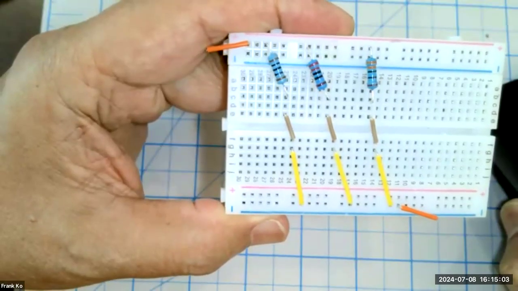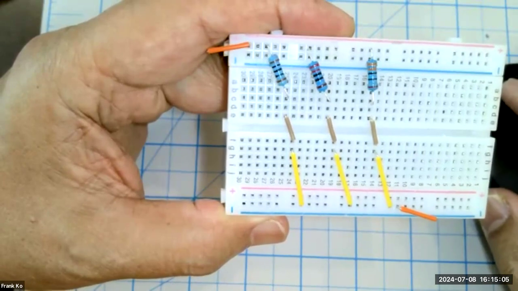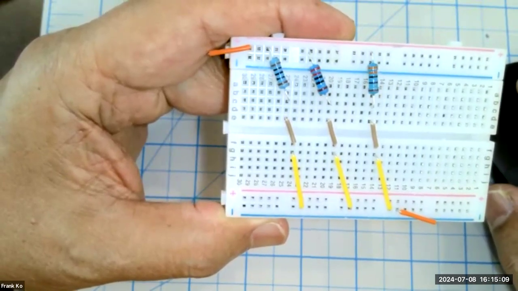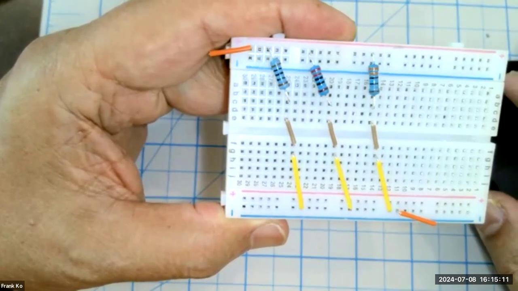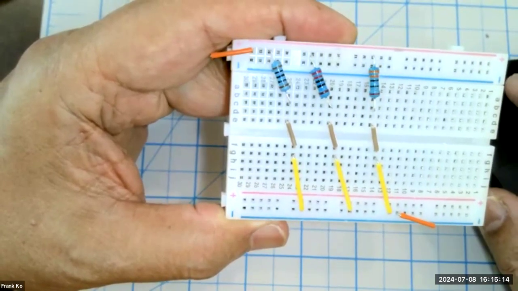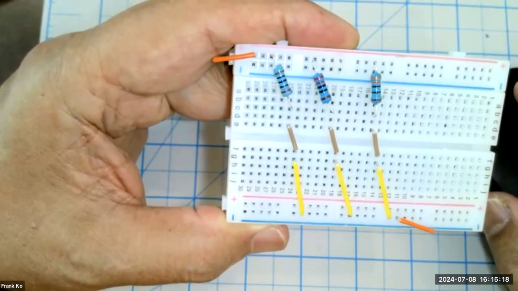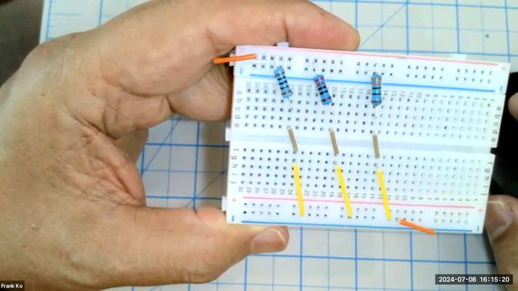So here are your three resistors in parallel. We start off with the 100 ohm resistor, the 220 ohm resistor, the 330 ohm resistor. If you look closely, all three resistors are connected at the top to the red rail. Then they come down to some row, which is connected to a jumper, to some other row down here connected to another jumper to the blue rail.